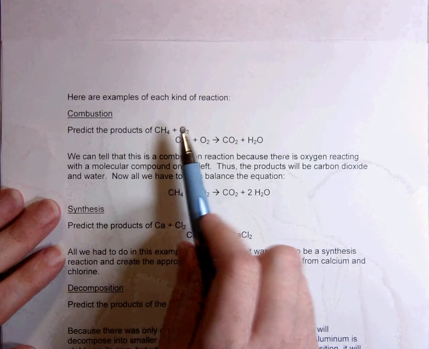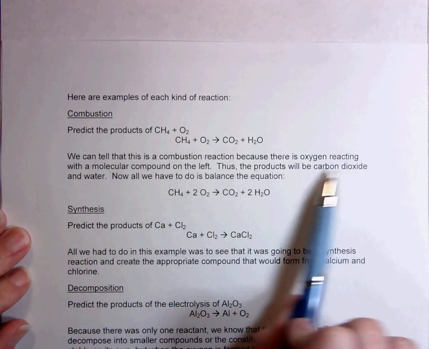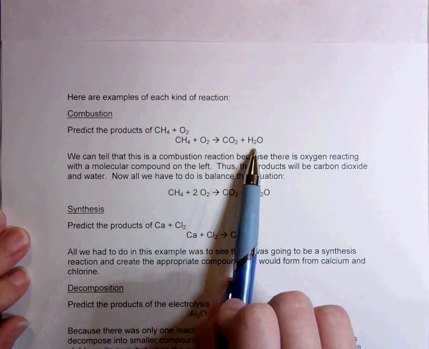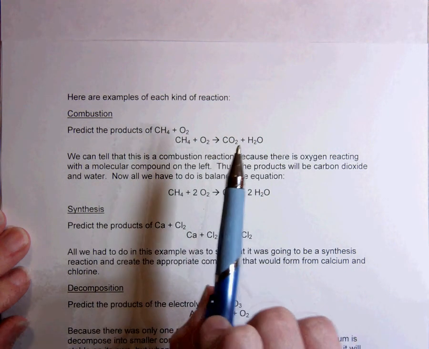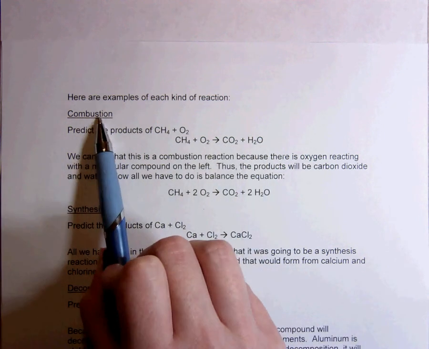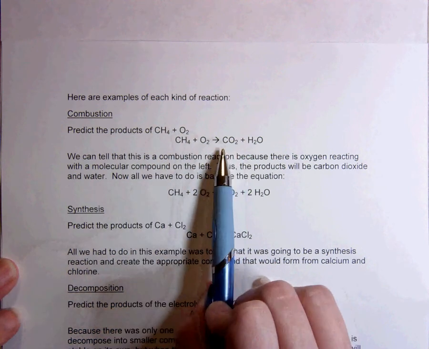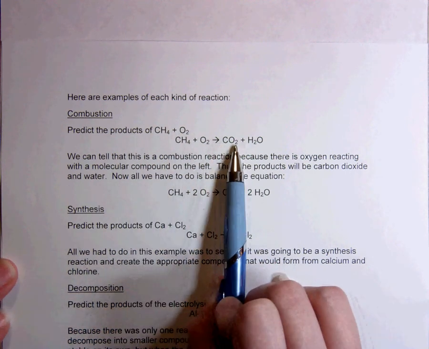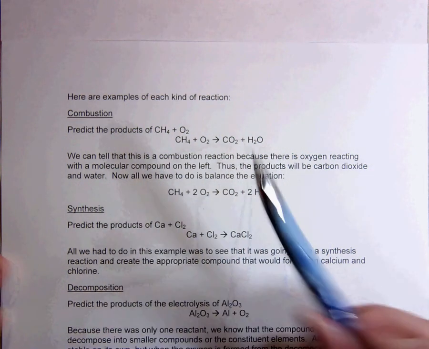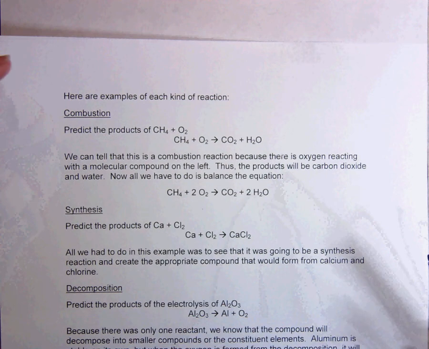Then, for a combustion reaction, it says that the products will be carbon dioxide and water. So you'll have carbon dioxide and water as your products. Don't ever put anything other than CO2 and H2O as your products for a combustion reaction. All right, a combustion reaction of a hydrocarbon and oxygen will always be CO2 and H2O. And then all you have to do at that point is balance it. Okay, so look for those on your paper and then make sure that you balance your equation after you're done.